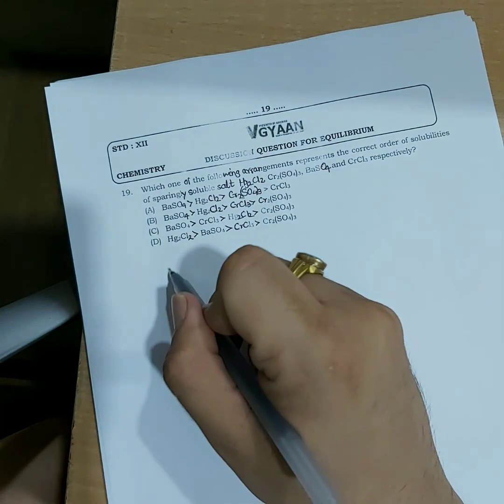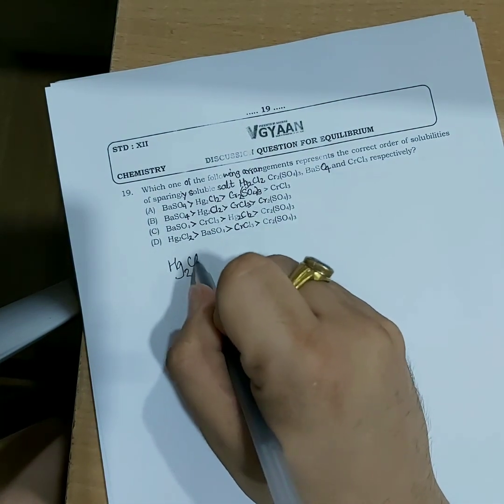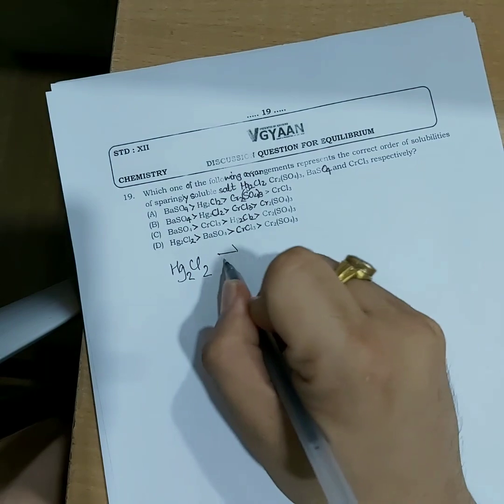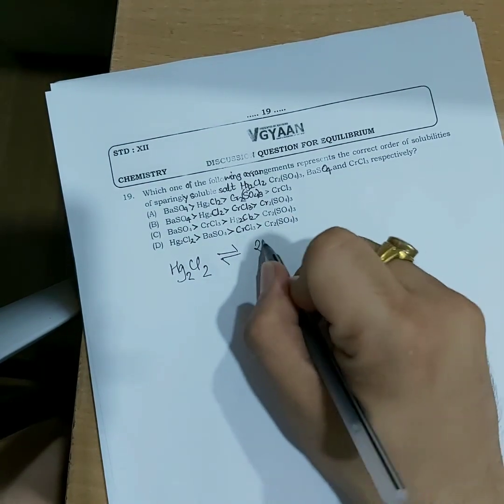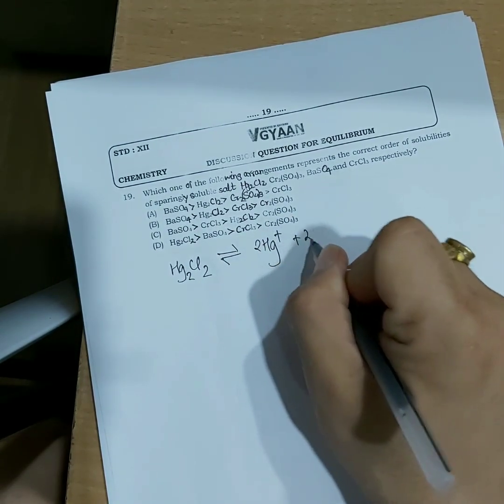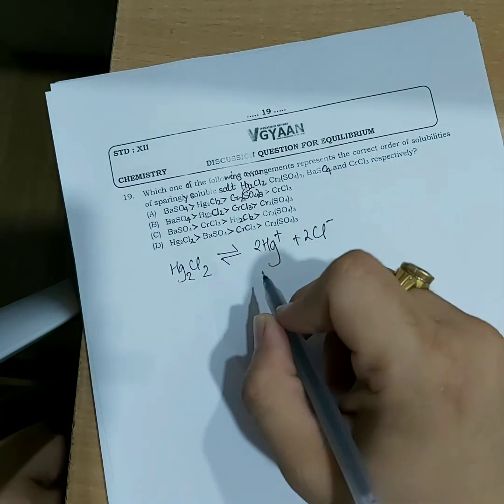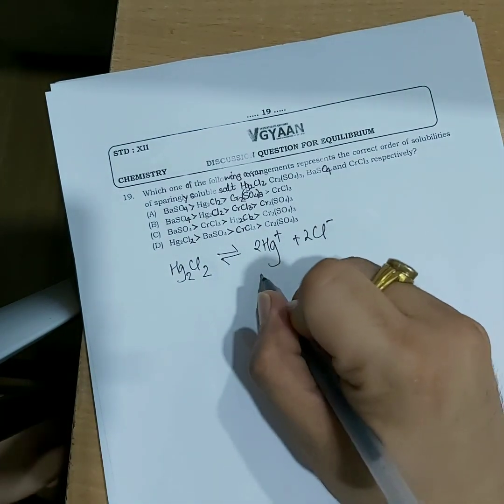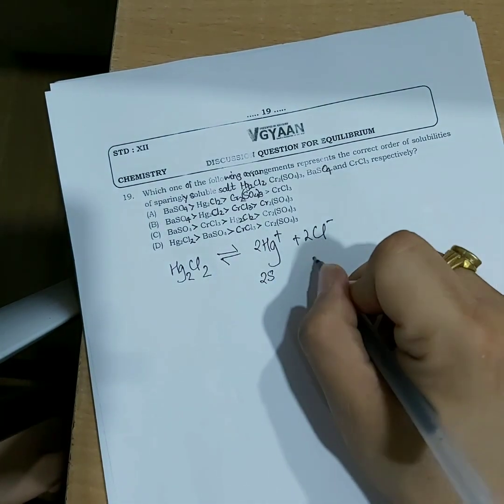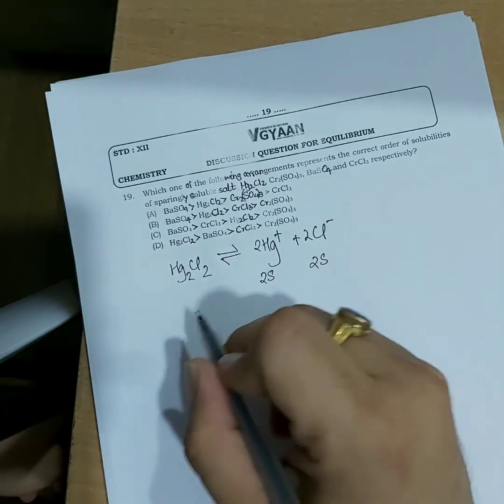If we talk about Hg2Cl2, it would reversibly give us 2Hg plus and 2Cl minus. So in that case it would be 2s over here and 2s over here.